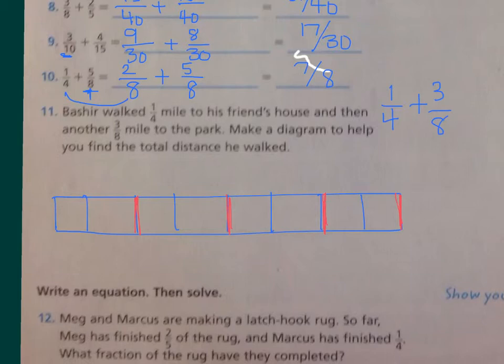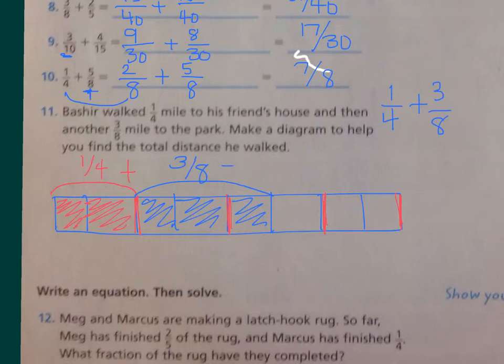So here I have 1. This right here equals 1/4, plus 1, 2, 3/8, equals what? 1, 2, 3, 4, 5/8.